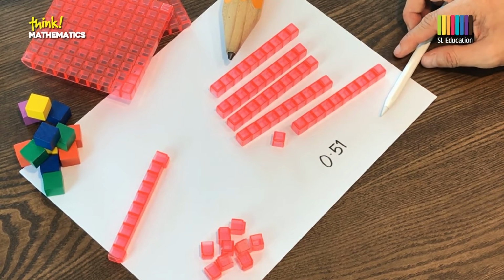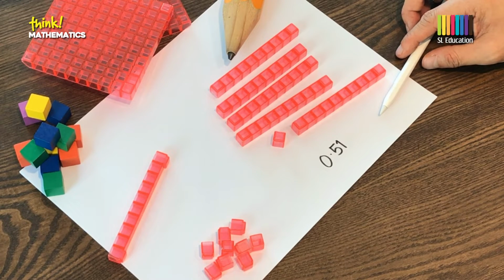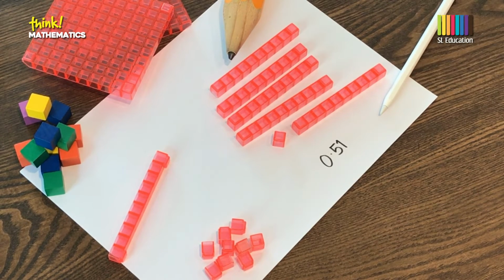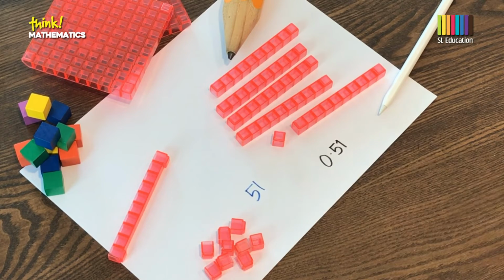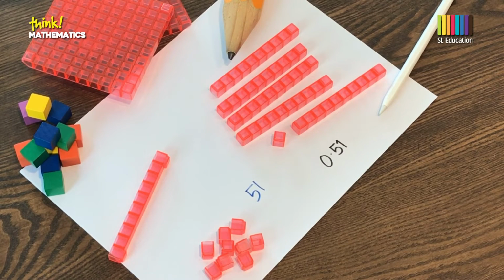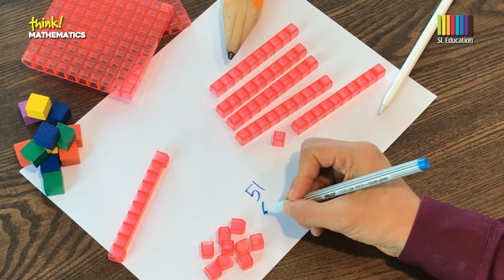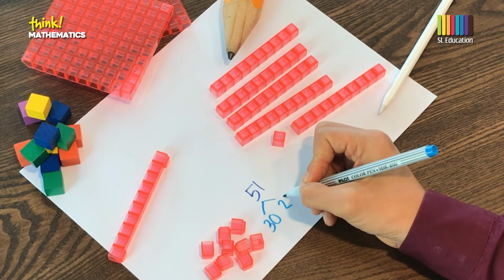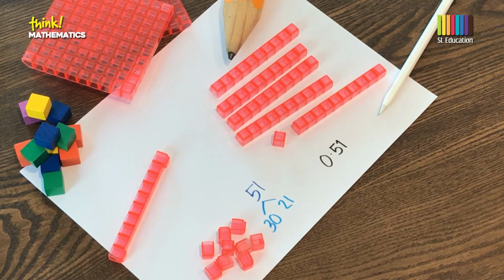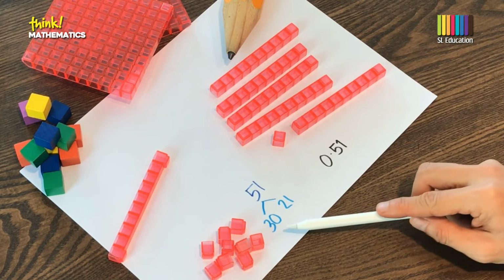Can I divide 51 hundredths by 3? 51 is really 30 and 21. Is it quite easy to divide 51 by 3?